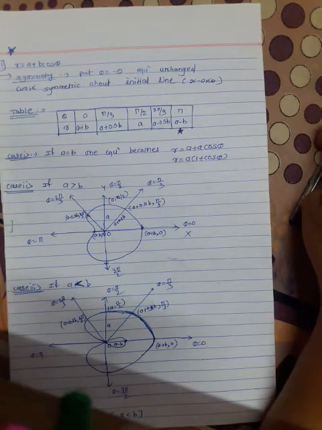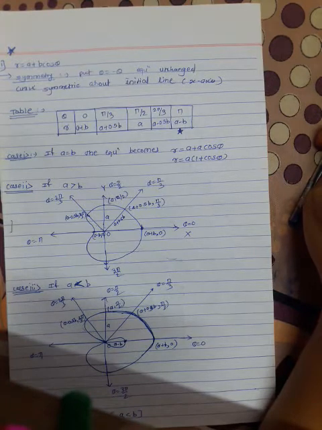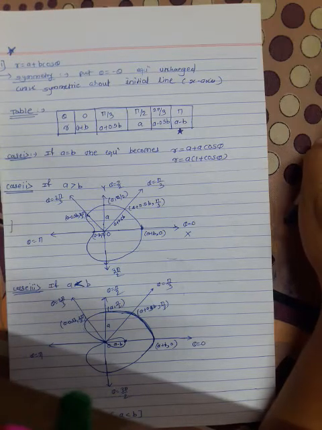Now in the next lecture we are going to see the last topic of this subject, M1. The last topic is multiple integrals, we are going to see it in the next lecture.